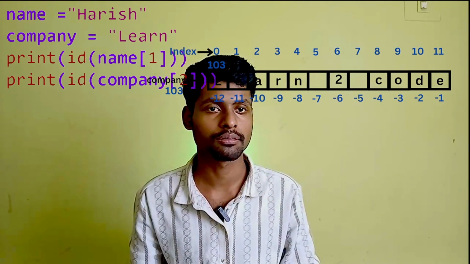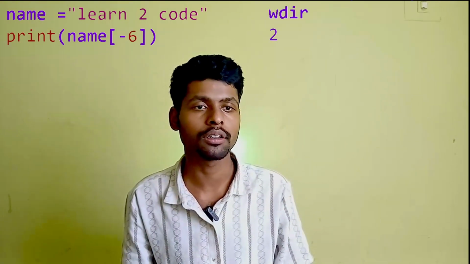Let's write the code first. Let's execute. I want to print the 2 value using a negative index value. The negative index value of 2 is -6. You see, the 2 got printed.